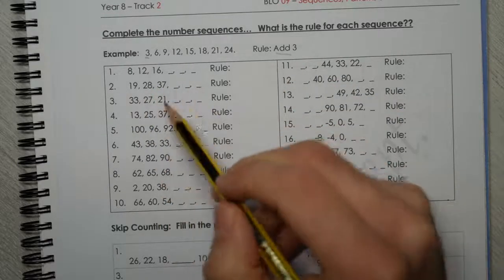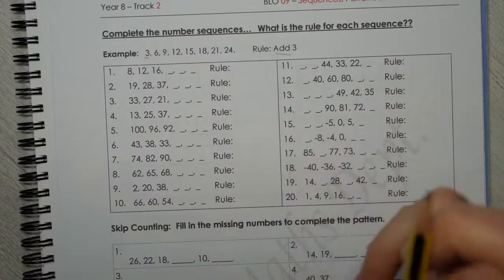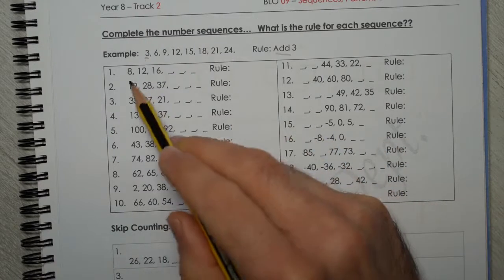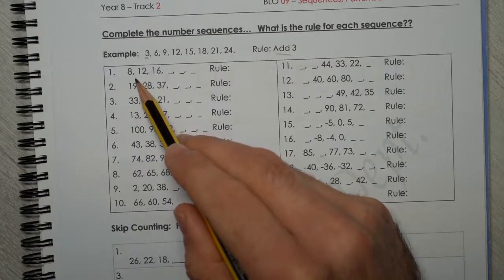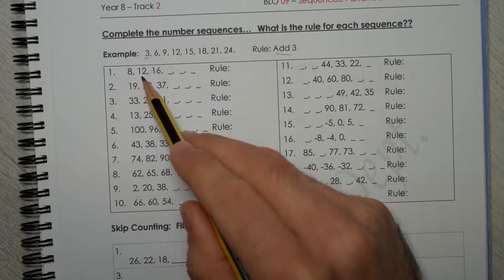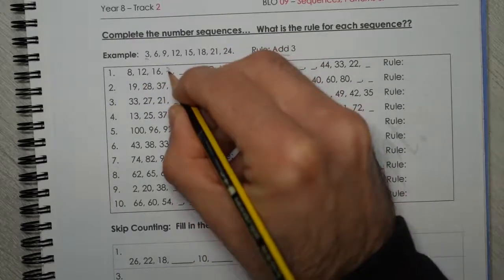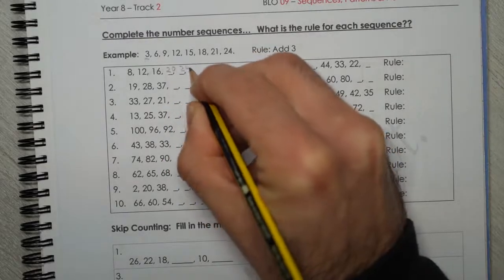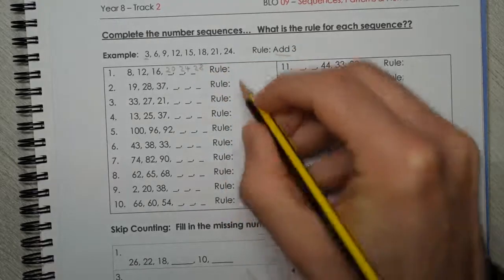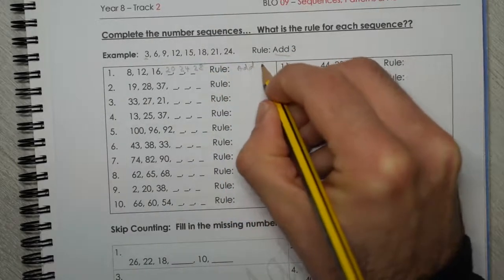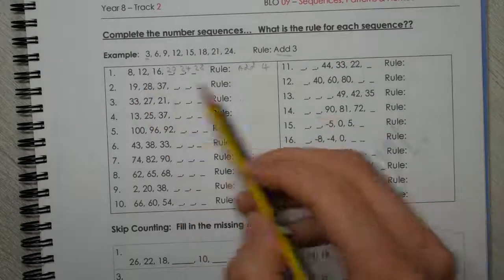Let's work some together, and then I will leave it up to you. So here we have 8, 12, 16. So we are adding 4 each time. 8 plus 4 is 12. 12 plus 4 is 16. 16 plus 4 is 20. 20 plus 4 is 24. 24 plus 4 is 28. So the rule is add 4. Start from 8 and add 4.